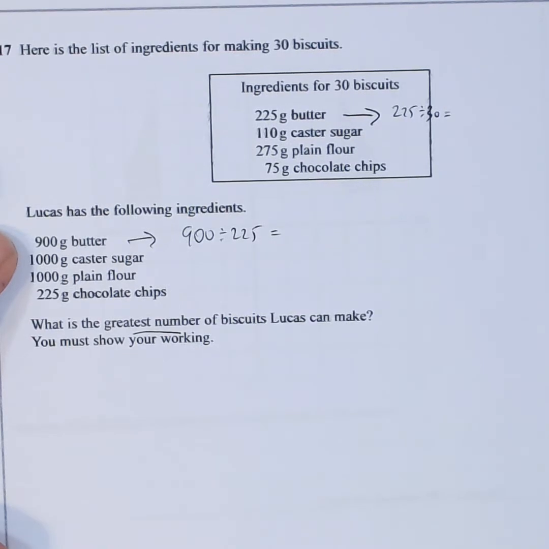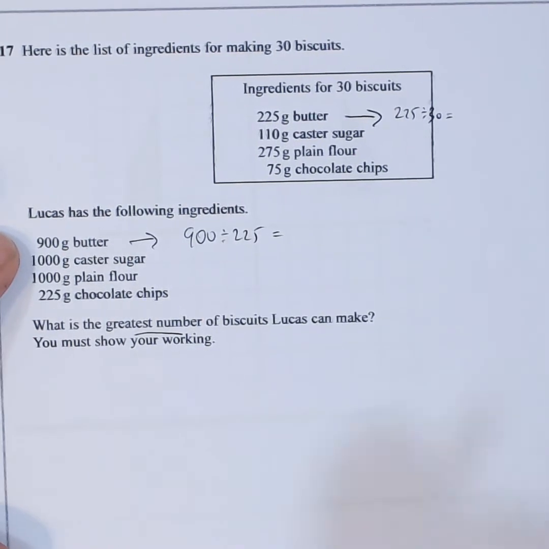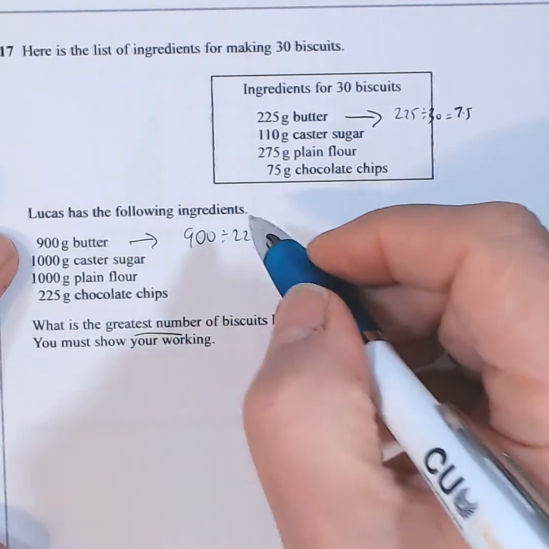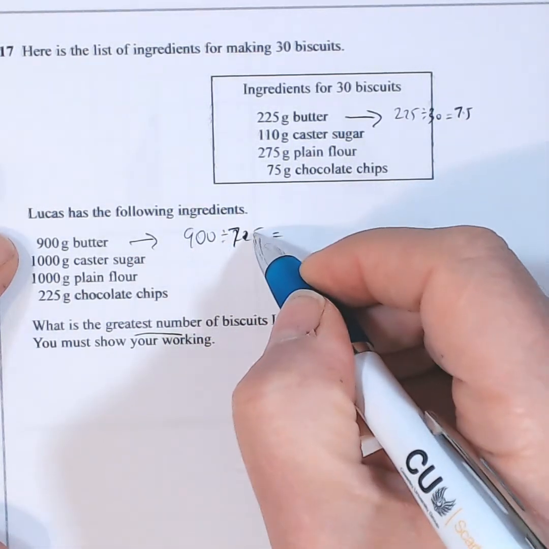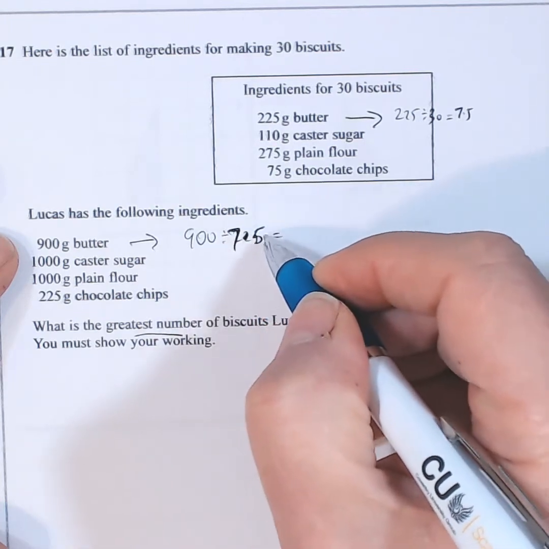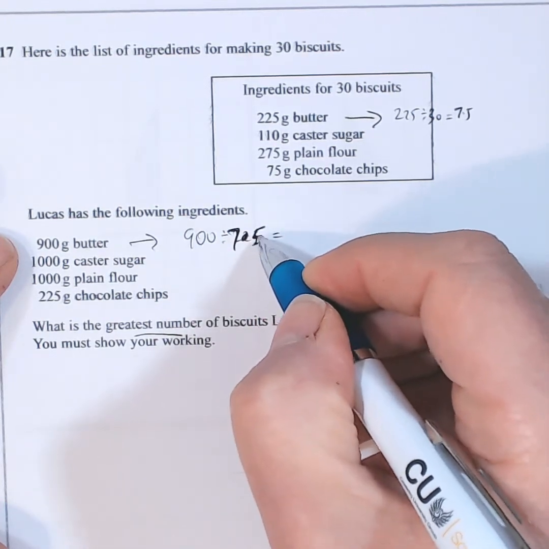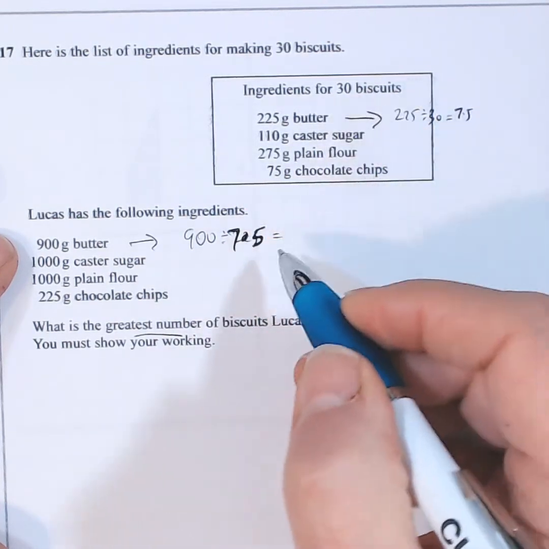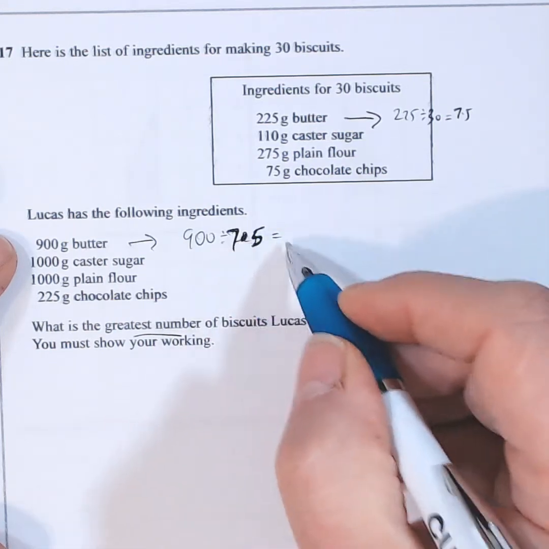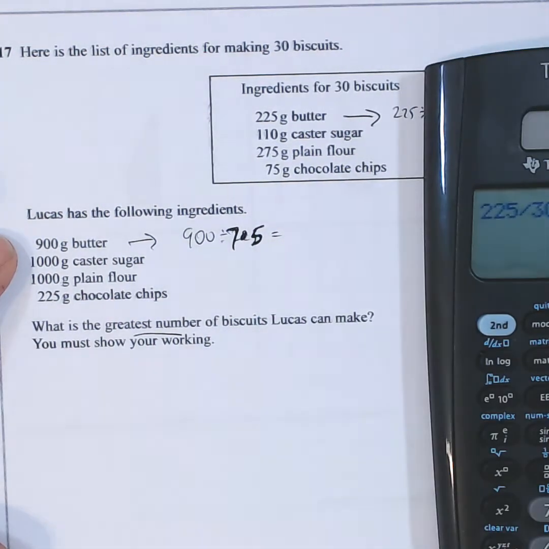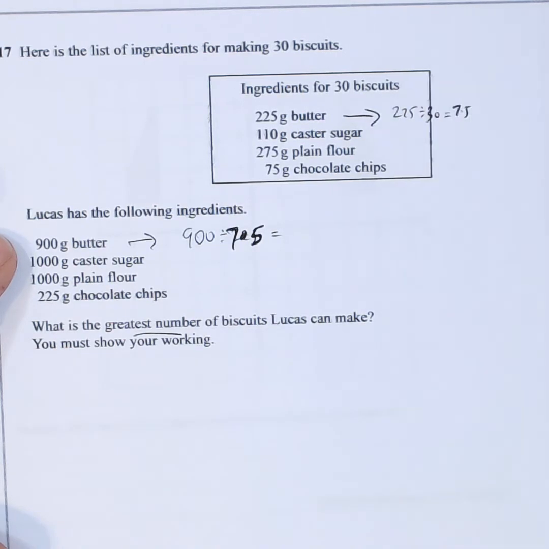225 divided by 30 is 7.5. So here I'm going to divide by 7.5 because it wants the greatest number of biscuits. I'm not working in lots of 30, I just want to work out how many biscuits I can get. So 900 divided by 7.5 is 120.